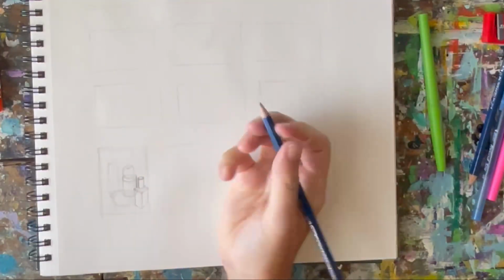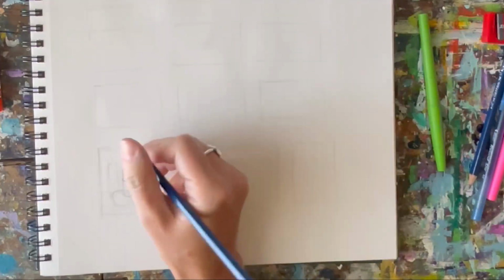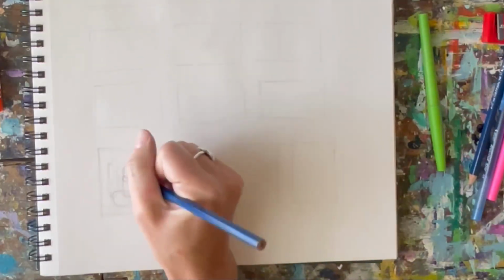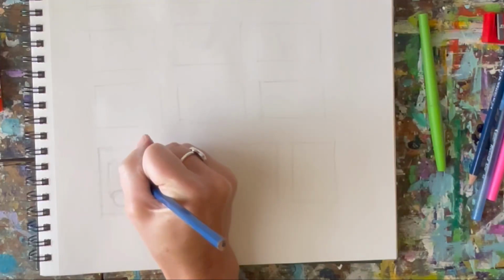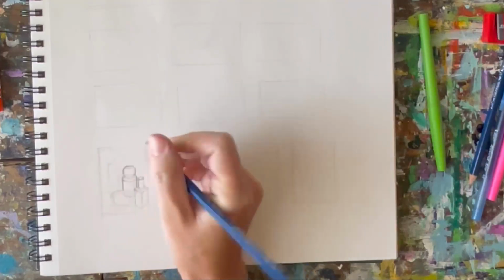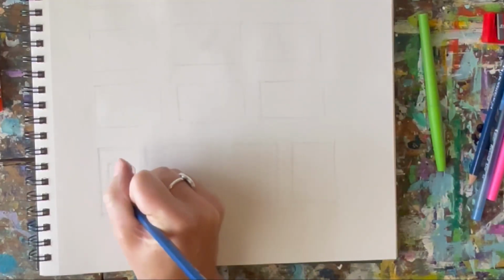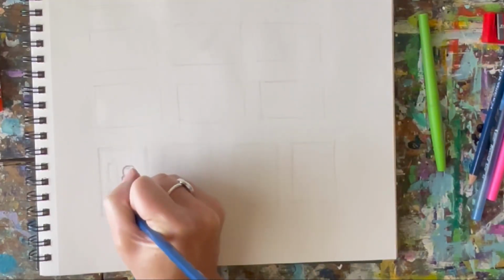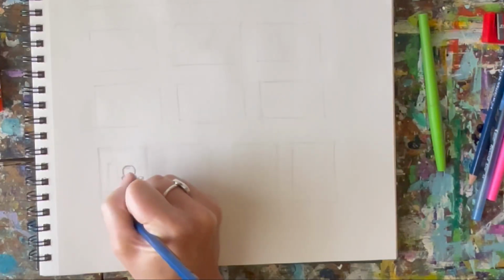This is not touching this. I'm going to use my darker pencil to define that. There's a little gap between them, which is really, really appealing to me here. It's a pleasing negative space that's being created.